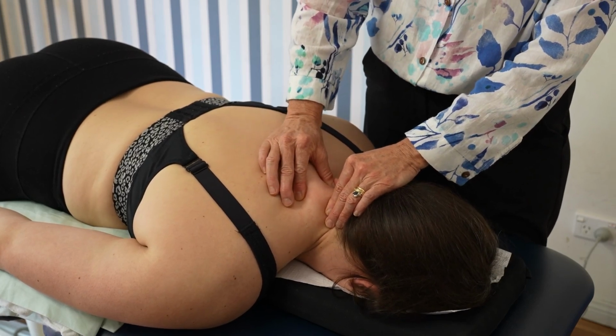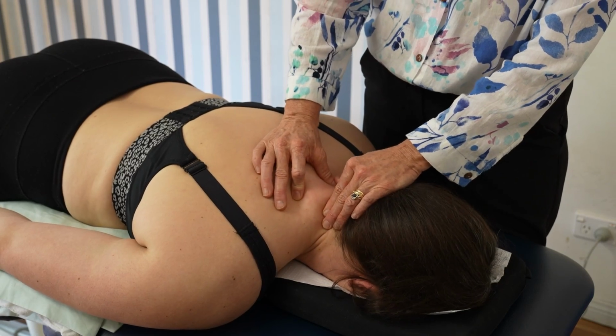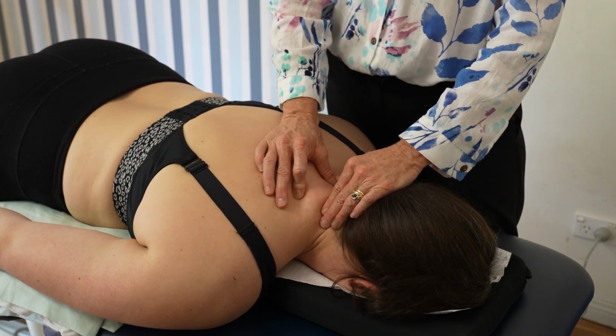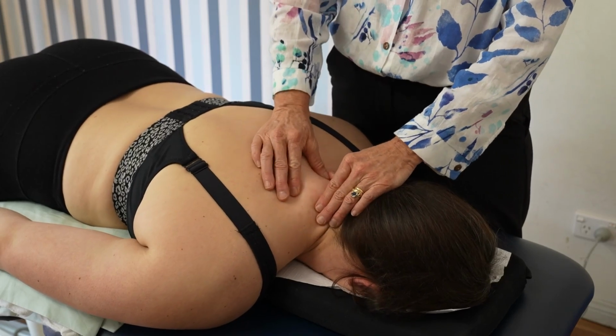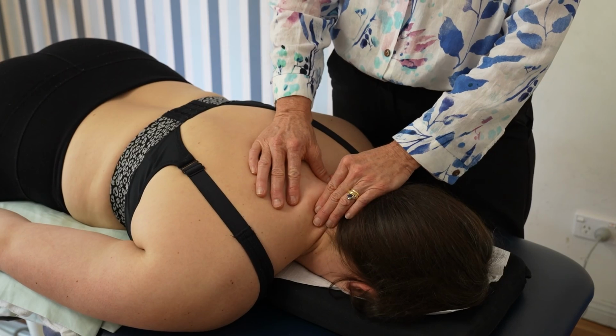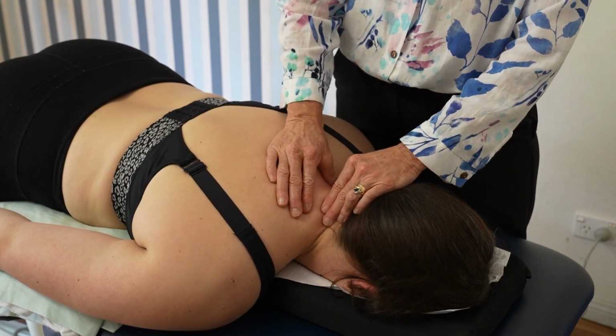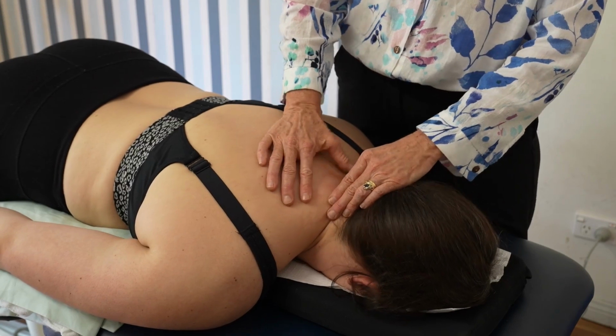Can you feel that, Naomi? So by pushing the spinous process to the right, that's like the ponytail on a girl's head. So you get left rotation of that level. See, and then once we get down here, that moves quite nicely. That's the way.